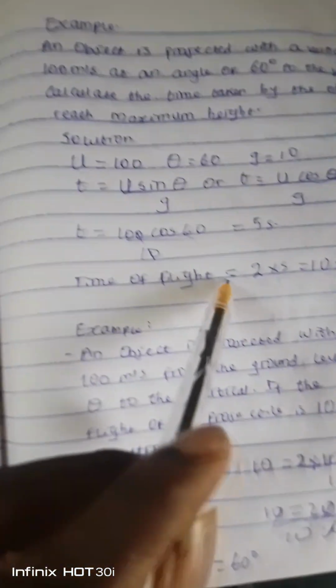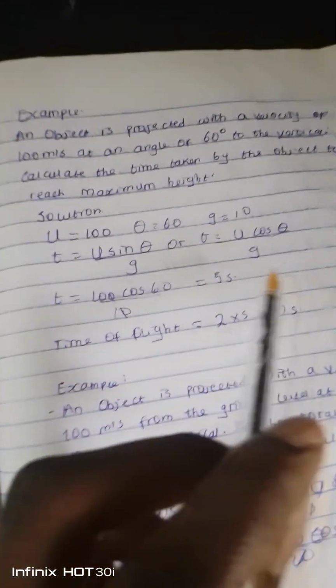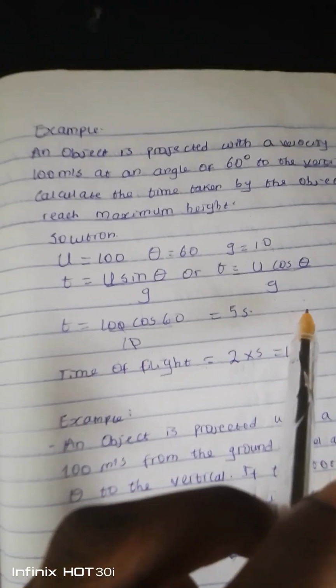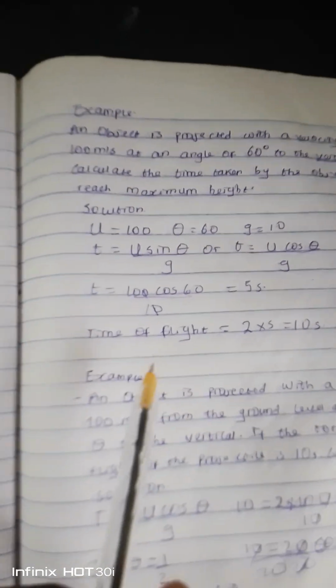So let me give you a sheet now. Cos 60 is the same thing as sin 30. Cos 30 is the same thing as sin 60. Then cos 45 is the same thing as sin 45. Then tan 45 is 1, I think. So just make your research on that.